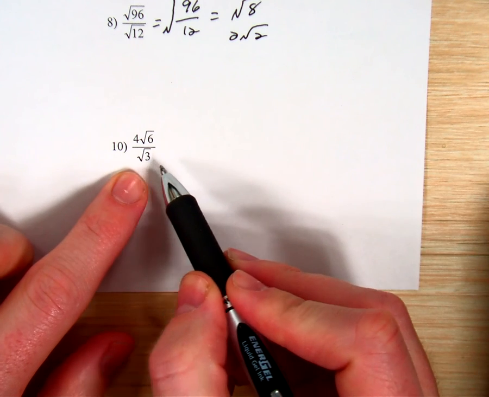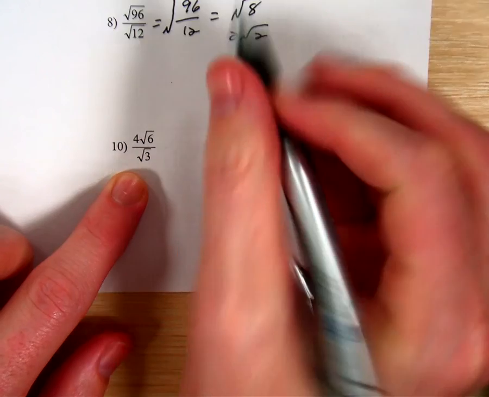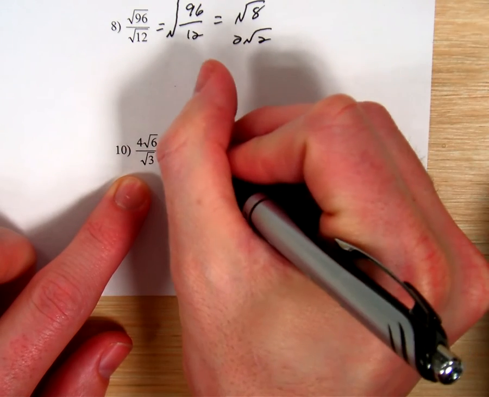So the square root of 3 on the bottom. We're going to multiply top and bottom, just like we did up there with number 1, by the square root of 3.